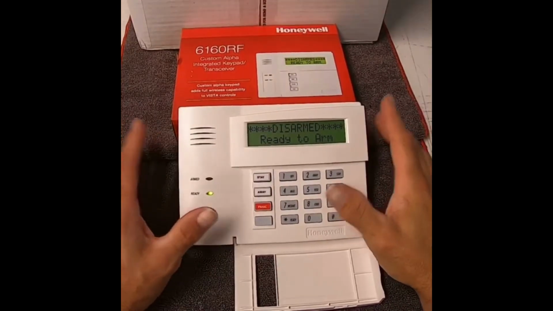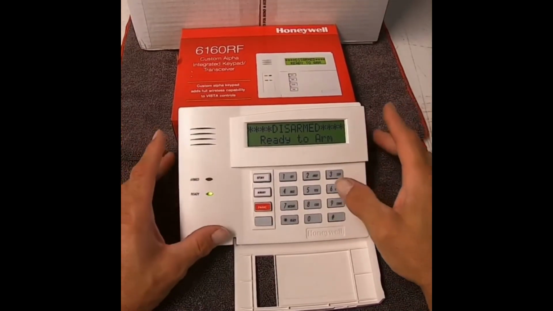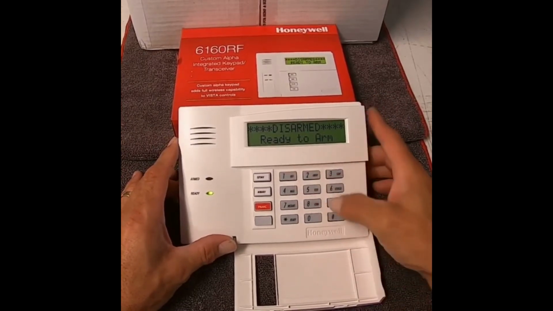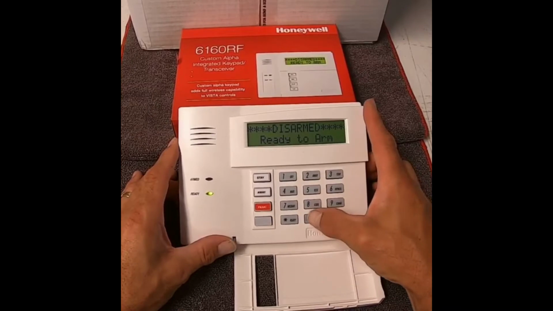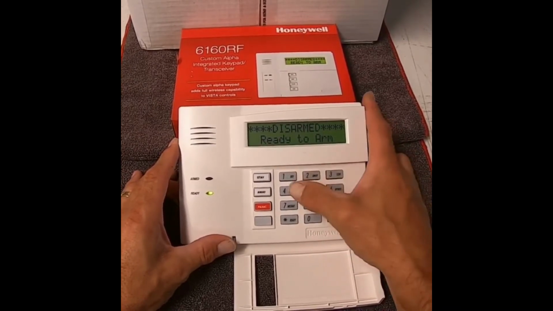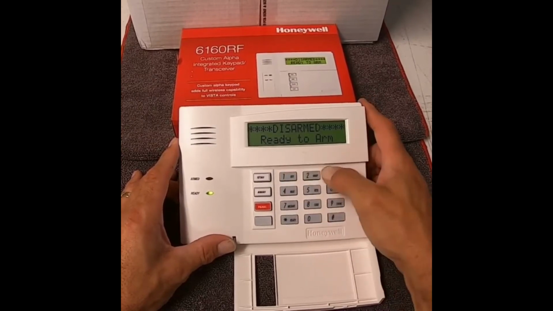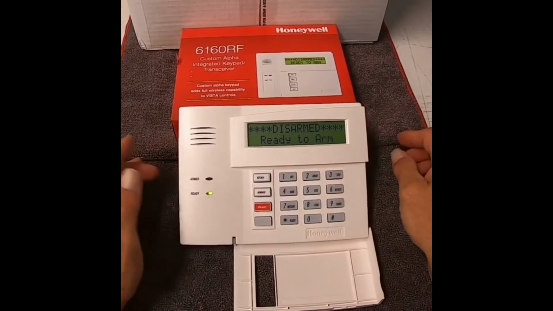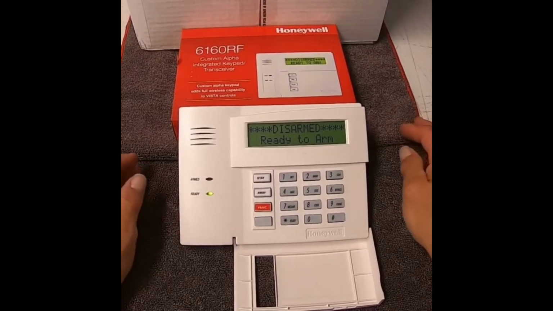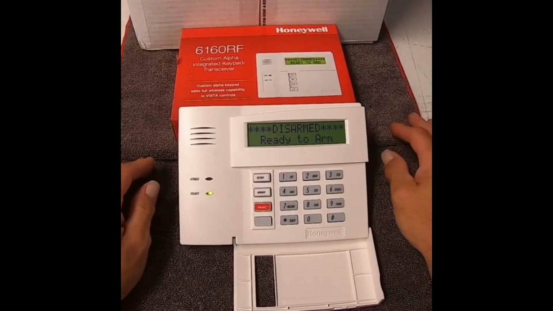Just to go over it again, I'm going to turn it back into 1, 2, 3, 4. So I'm going to do 4, 3, 2, 1, 8 for code, 02 for the user, 1, 2, 3, 4, 1, 2, 3, 4, or whatever number that you want to put in there. So if you want to put 1595, that's what you would enter there.